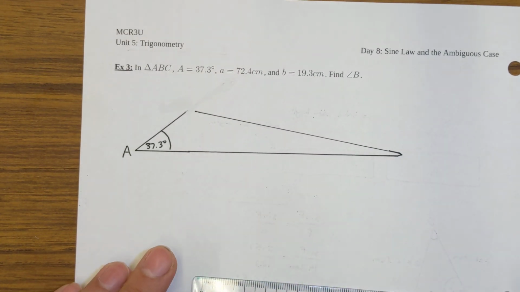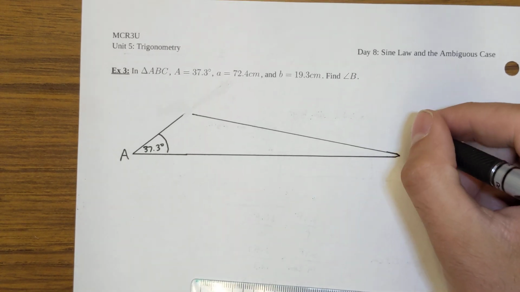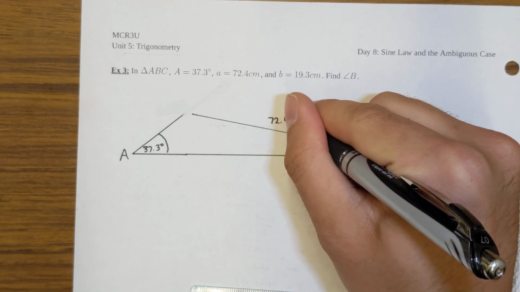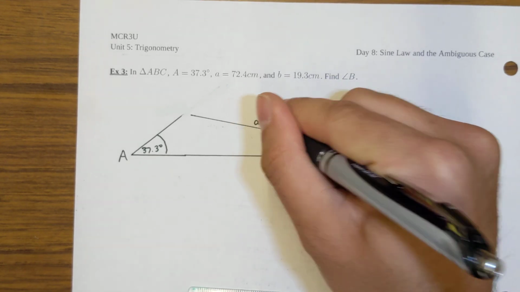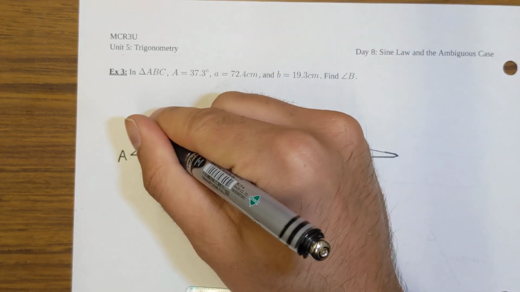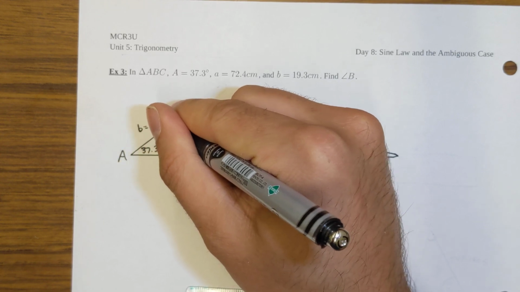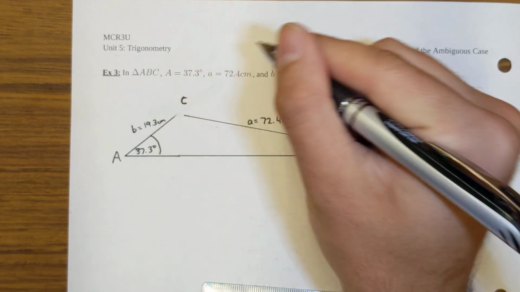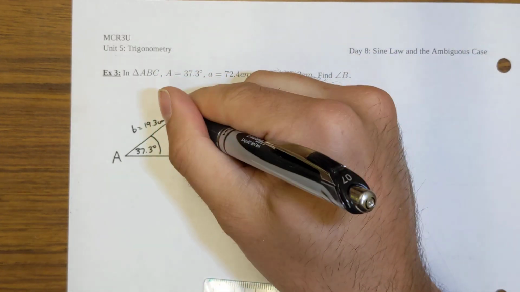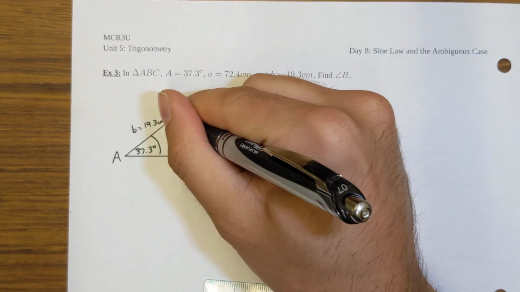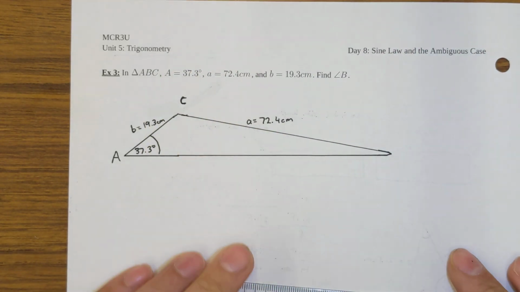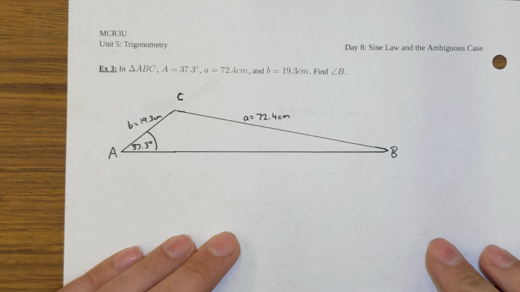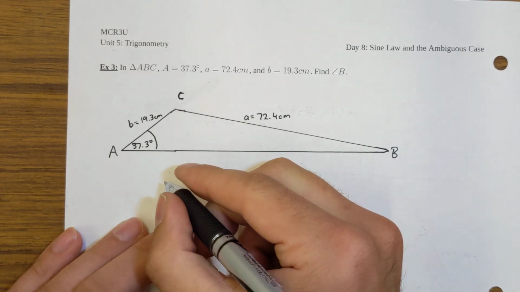All right. So A was 72.4 centimeters. And this will be our B, 19.3 centimeters. Which means here's going to be our angle C. Right here. ABC. So we'll do the exact same thing.